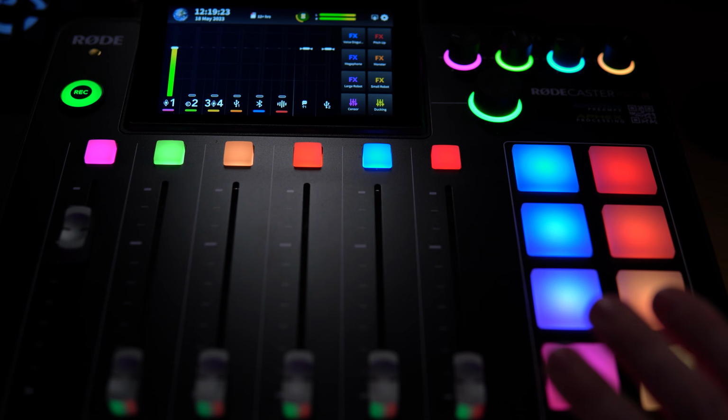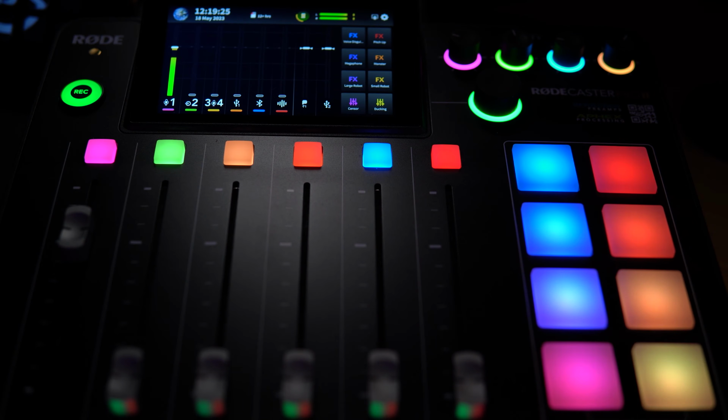And if I really want to, I can censor my, that I'm saying, because I always all the time. And you can auto duck music as well. So lots you can do there at the touch of a button on the RODECaster Pro II.